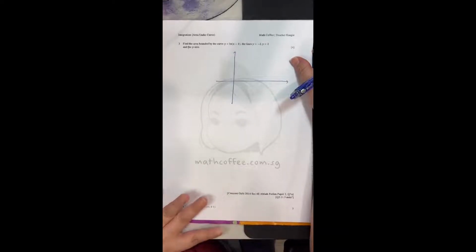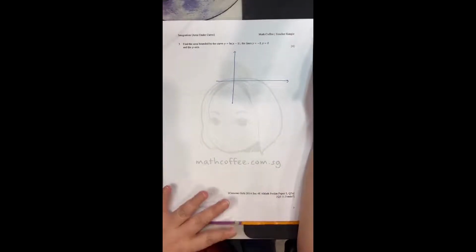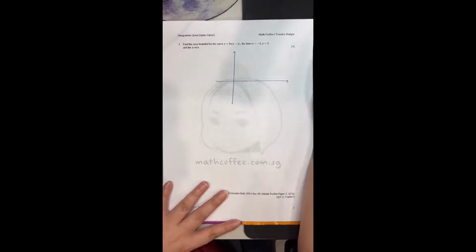First, you must find out what your asymptote is. My asymptote is where x minus 1 cannot be 0, because we cannot take ln of 0. So in other words, x equals 1.